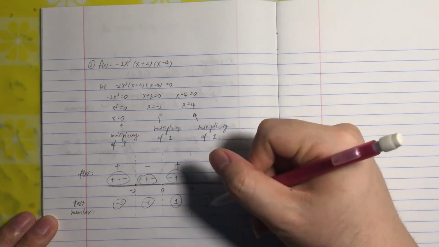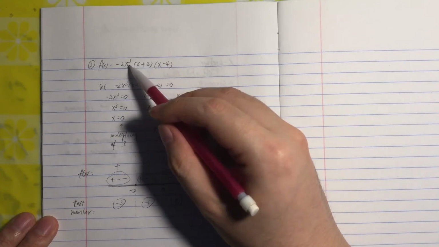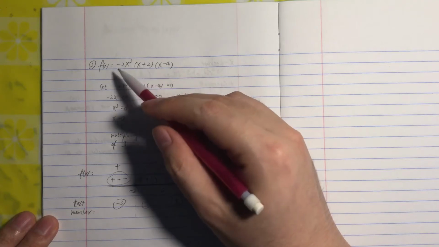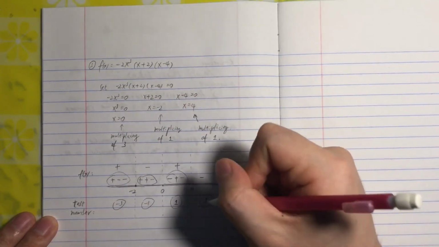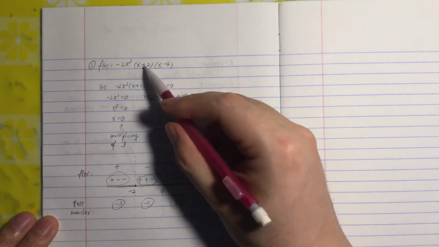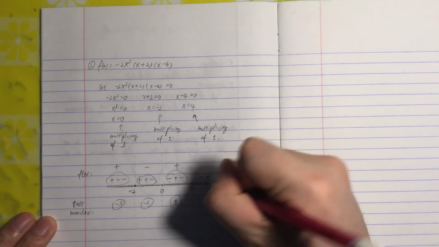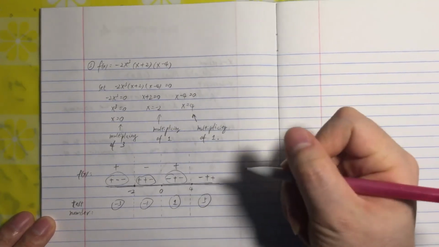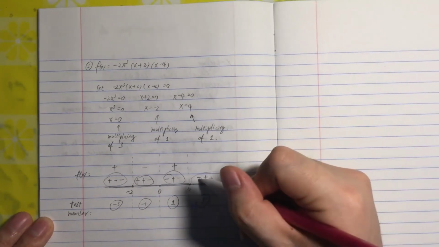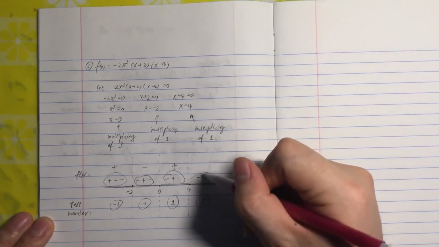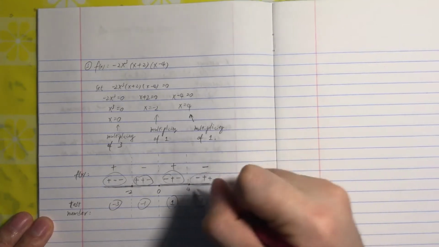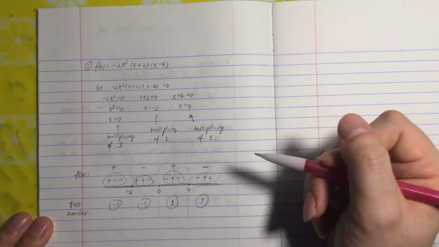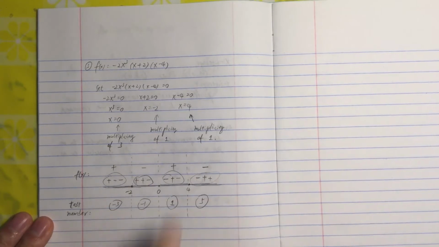Next, plug in 5. 5 to the power of 3, we know that it's a large positive number. Positive number times negative 2 is negative. If I plug in 5 here, 5 plus 2 is 7, which is positive. 5 minus 4 is 1, which is positive. Then multiply. Negative times positive is negative, and negative times positive is negative. The product is negative. If there is an odd number of negative signs, the product is always negative. Next, based on this information, let's sketch a graph.